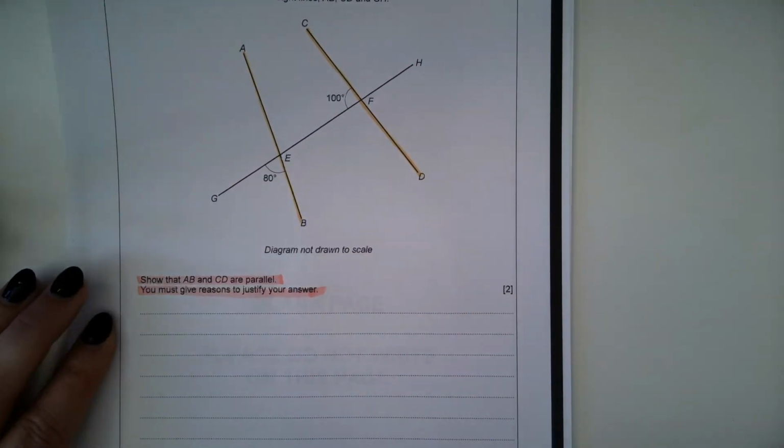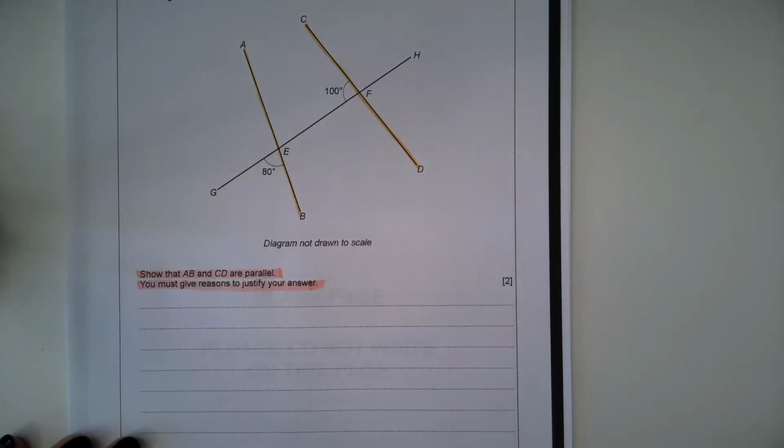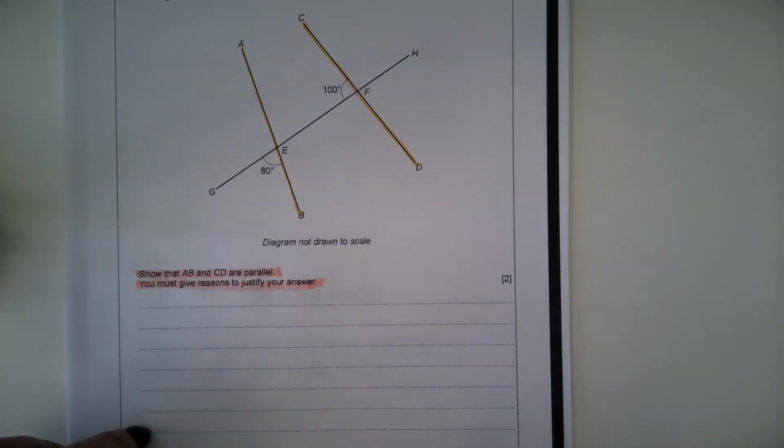So what we're going to do is find as many angles as we can to then form some kind of relationship between AB and CD using angles in parallel lines. So we're looking at corresponding angles, co-interior angles, alternate angles. Right, let's start filling in some information then, shall we?